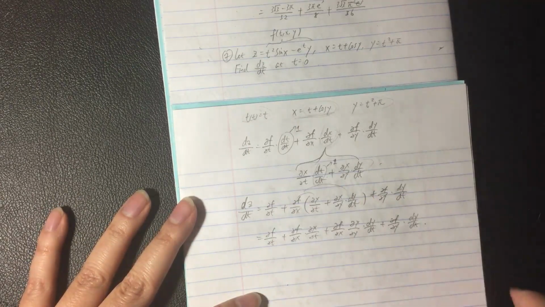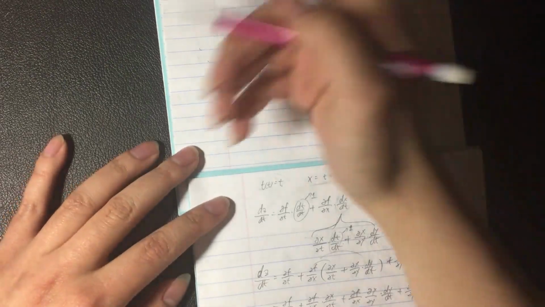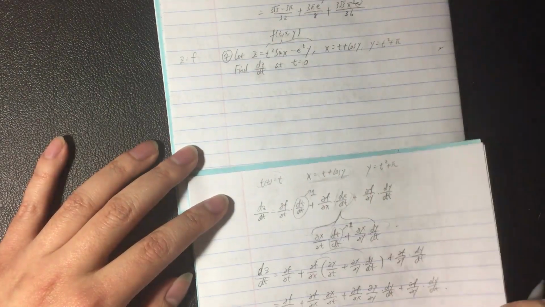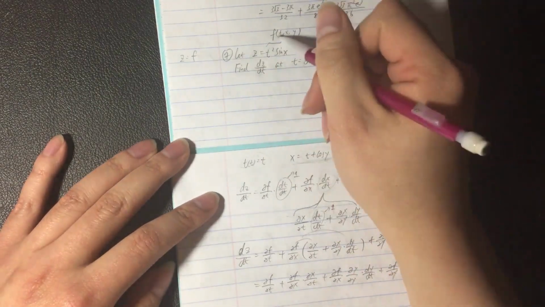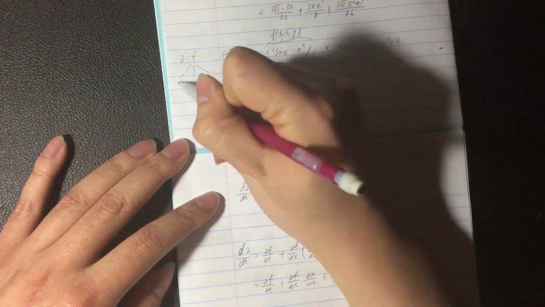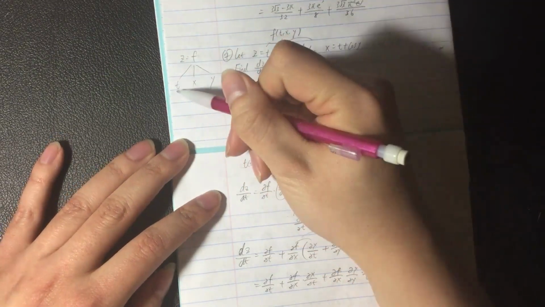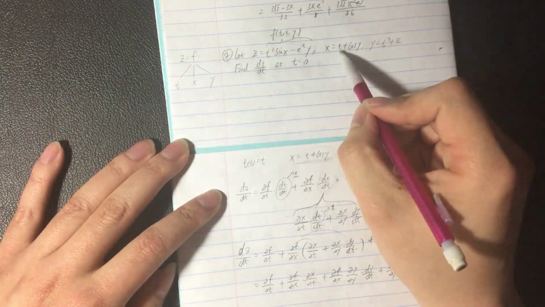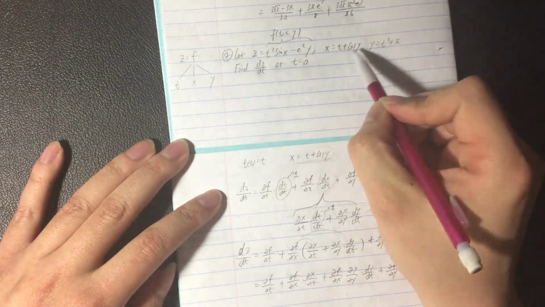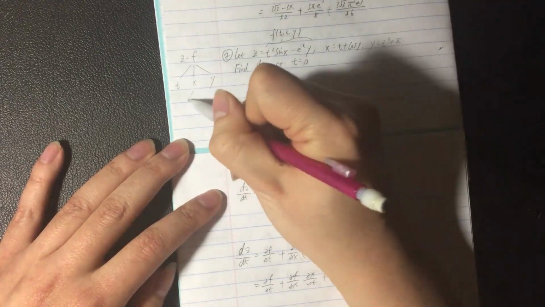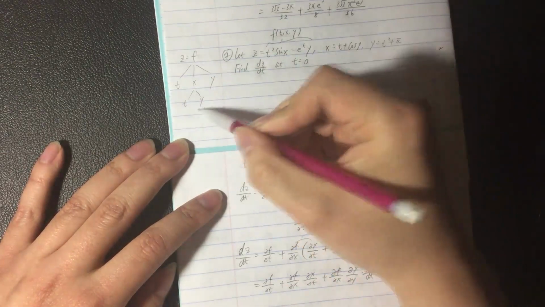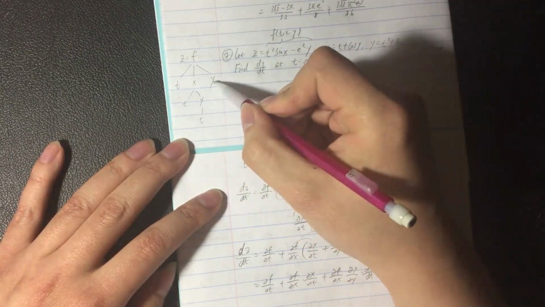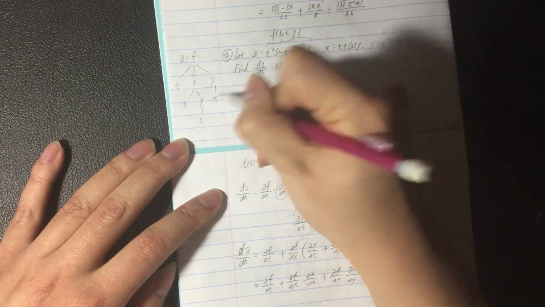Let me use a tree diagram for this problem. Here, G is the same as F. F has three variables, T, X, and Y. T is an independent variable. We leave it the way it is. X has two variables, T and Y. Y is a function of T. Y has a variable T.